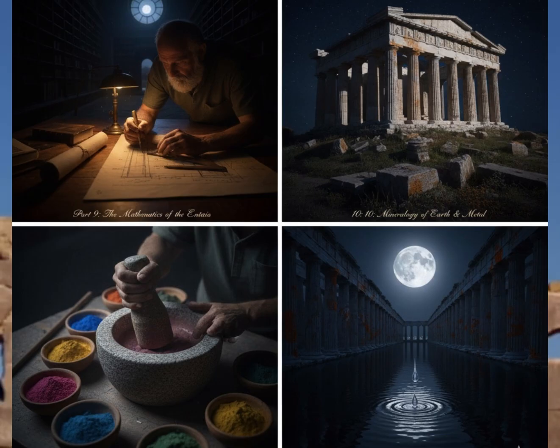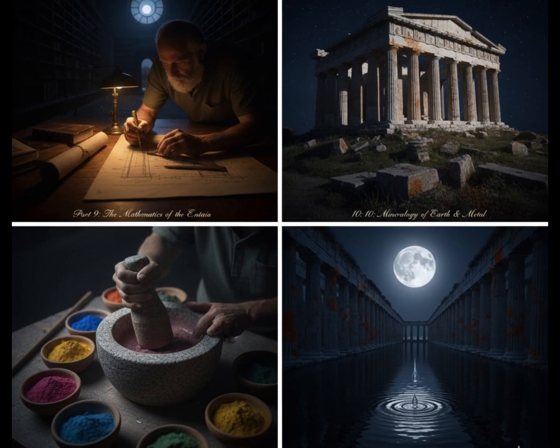Sleep Story Part 5. The Stereotomy of Stone. We leave the dark foundations and move back into the light of the workshop. Here, we observe the stereotomy. This is the science of the cutting of solids. It is the process by which a raw, irregular block of stone is transformed into a perfect architectural unit.